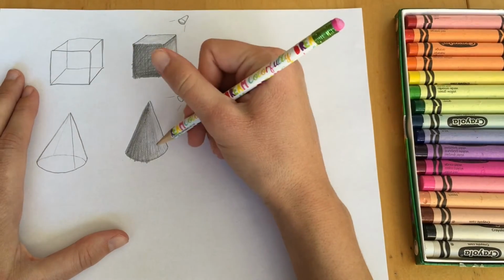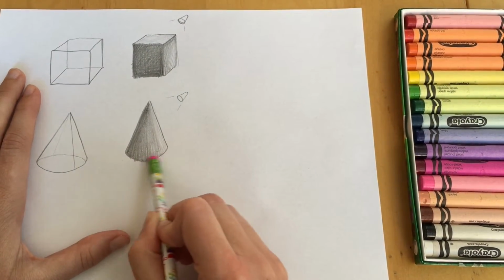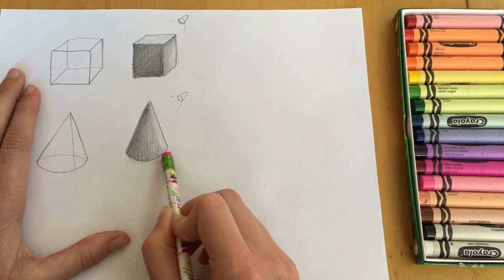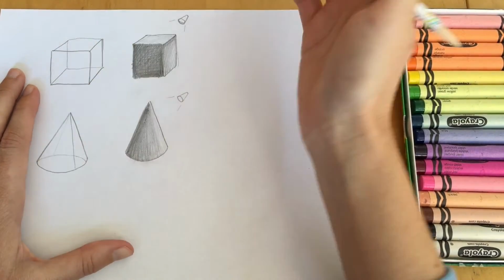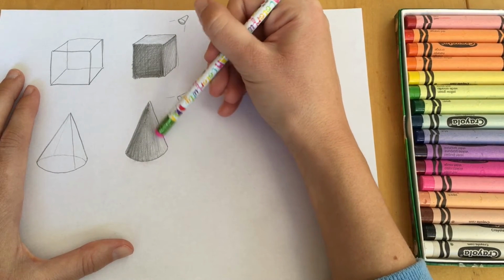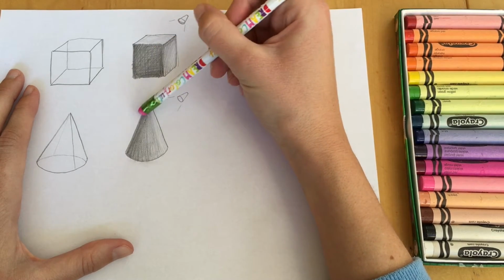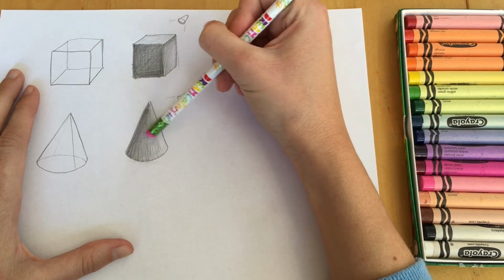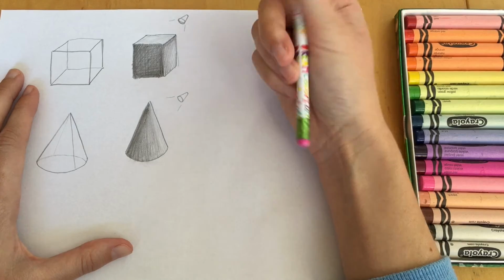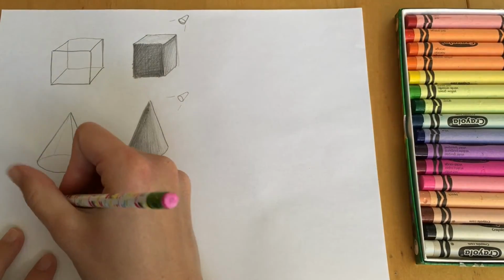Something like that. I'm just going to tidy this up a little bit so I can get the idea of that form of that cone. You see how by my light source we have the lightest value, and farthest away from my light source we have the darkest value, and that begins to look like a curved cone. So the last one I'm going to do is going to be the most complex.